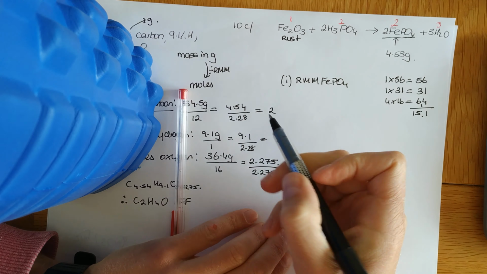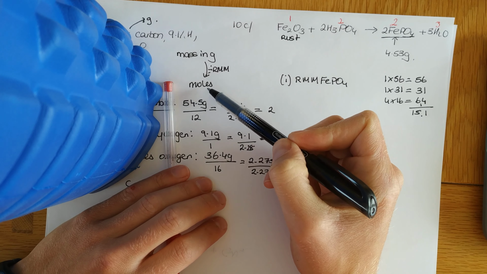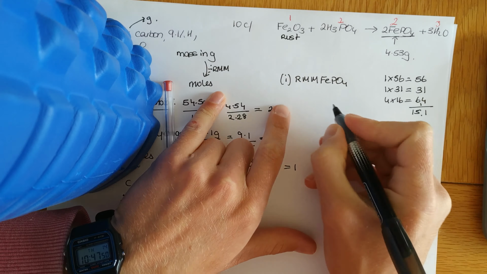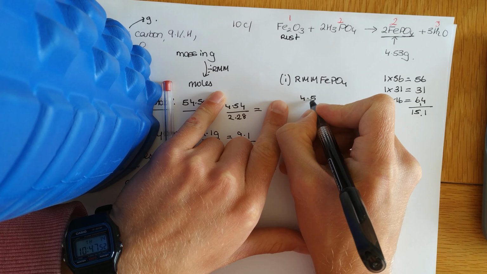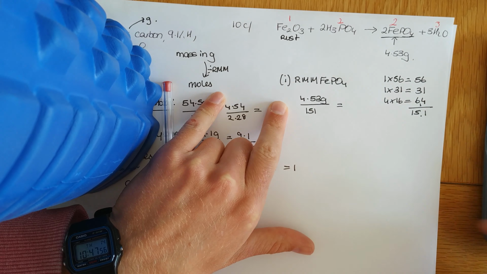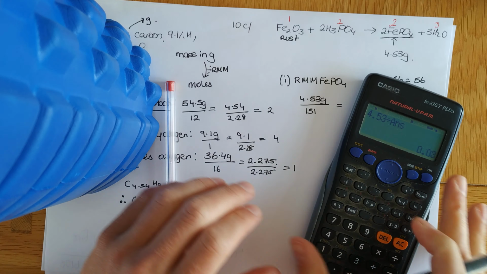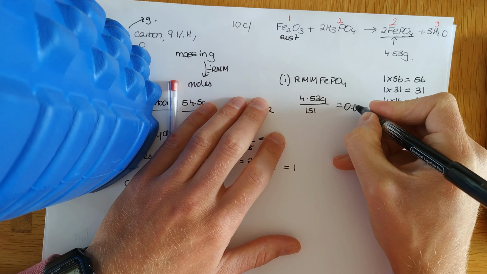Now, again, we're using this part of the triangle, giving me the mass in grams. To go back to moles, divide by the relative molecular mass. So 4.53 grams divided by the relative molecular mass, which is 151, gives us 0.03 moles.